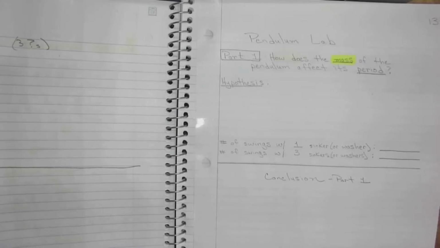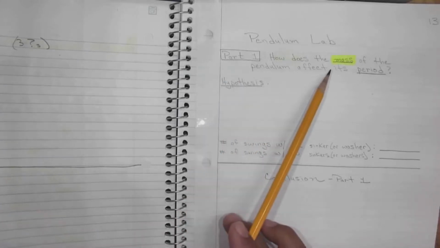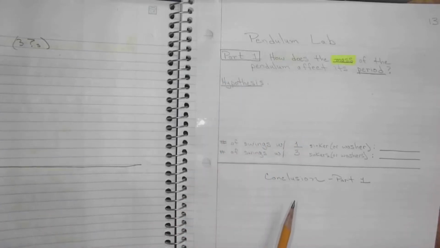For the purpose of this lab, at the end of part 1, this is the center hole punch. So the top half, draw a line where you're going to have the question for part 1, your hypothesis, which you're going to record. And then the bottom half, you will have a conclusion. There is a lab guide that you have available to download that will walk you step by step through each part. So this is the notebook setup for page 13. We go to page 14.